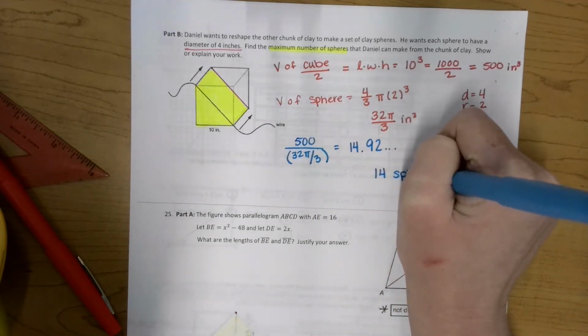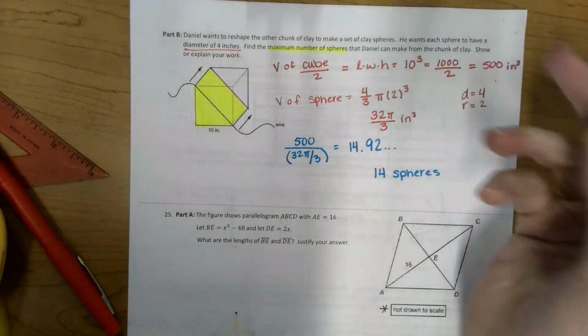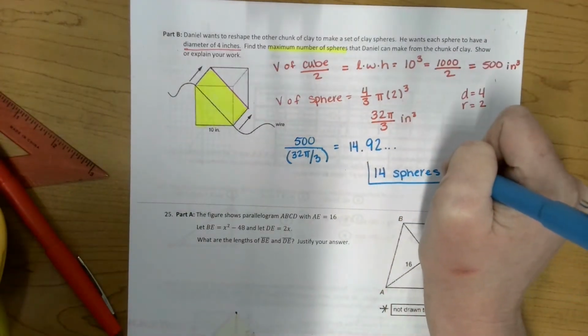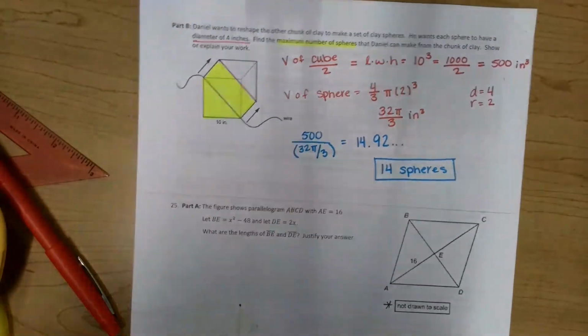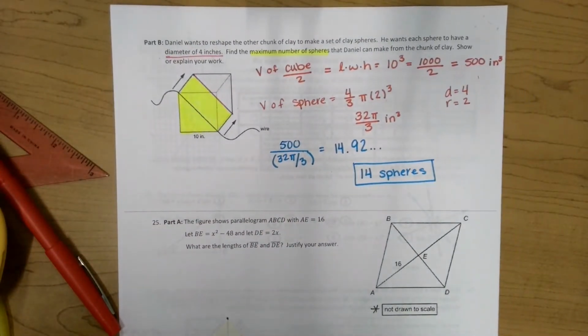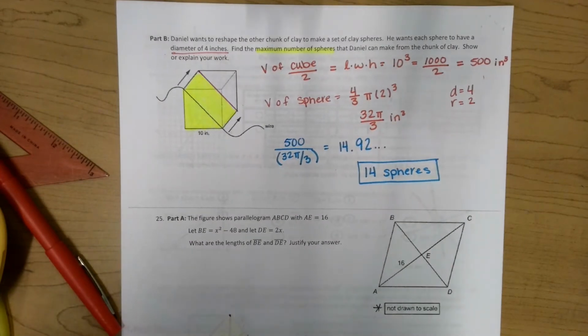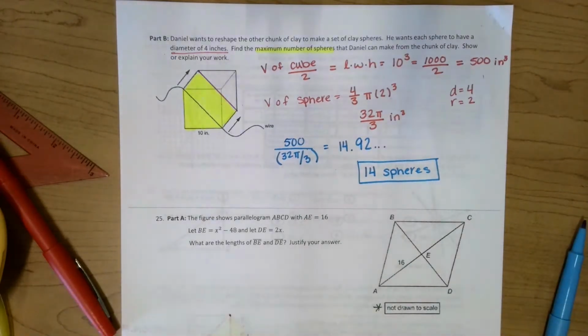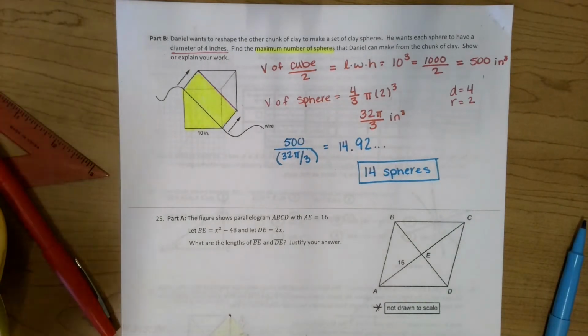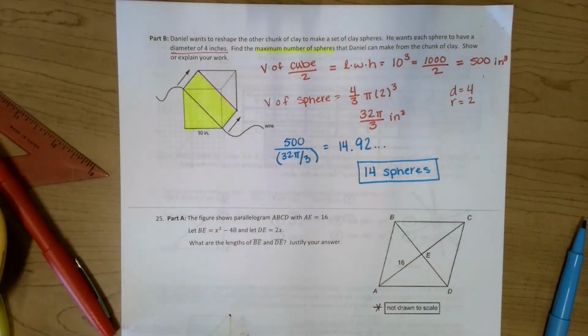And then a lot of people say, Miss Gallant, but .92 rounds up. Well, if you have $500 and you can buy 14.92 of something with that $500, that $500 is not going to allow you to buy 15 of that. I mean, you can buy 14 of it and have some change left over, but you're not going to be able to buy a 15th item. Because close almost only counts in horseshoes and hand grenades. It does not count in math.